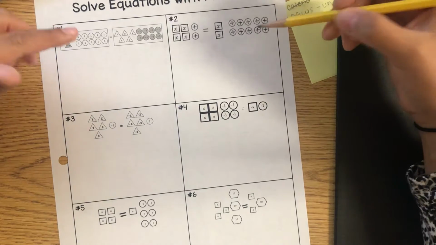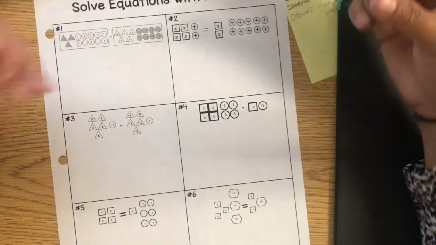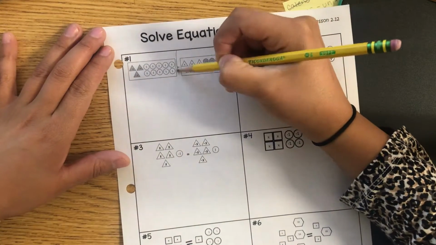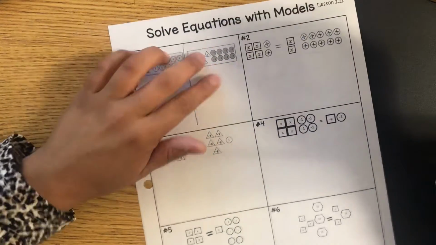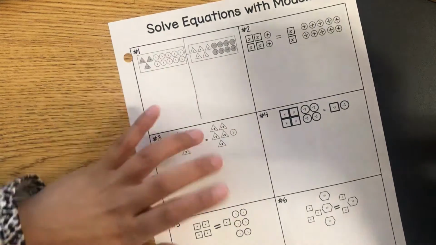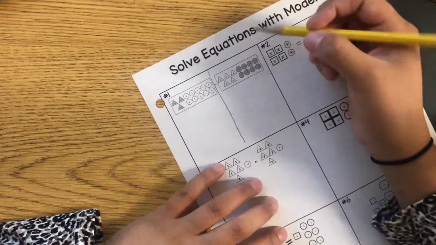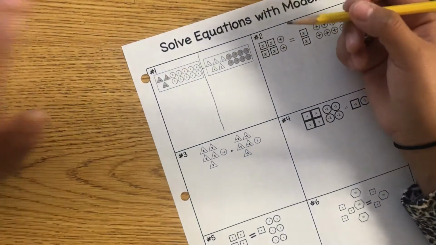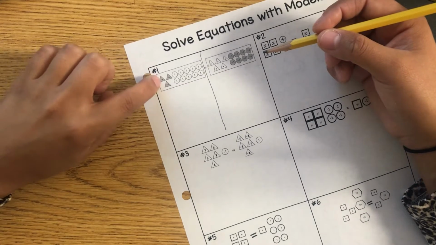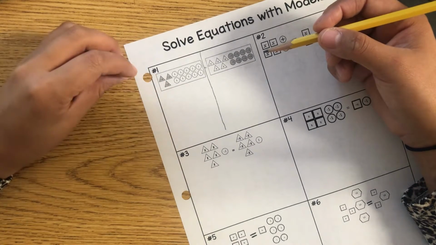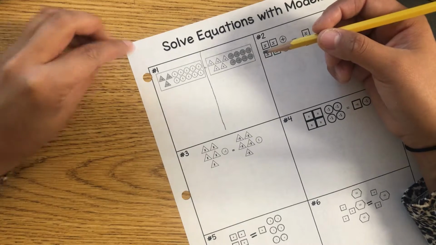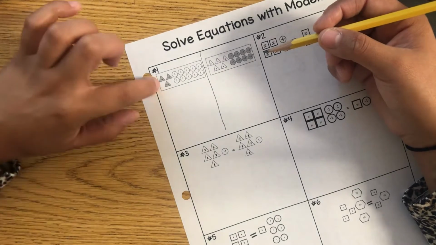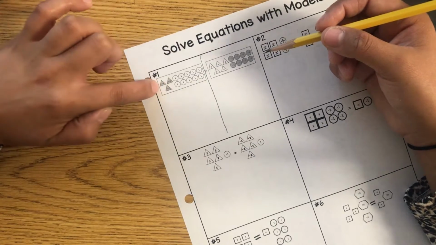But there are going to be times where they give us something called models, or essentially pictures. So the idea of it is you have to be able to write your own equation from the model or from the picture. Okay, so if I look at number 1, they like to use different shapes. The different shapes in those pictures, they either will give you a key of some sort that tells you what each shape represents, or they'll literally tell you in the picture what each shape is.